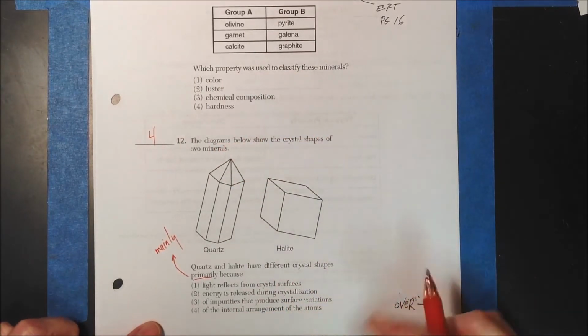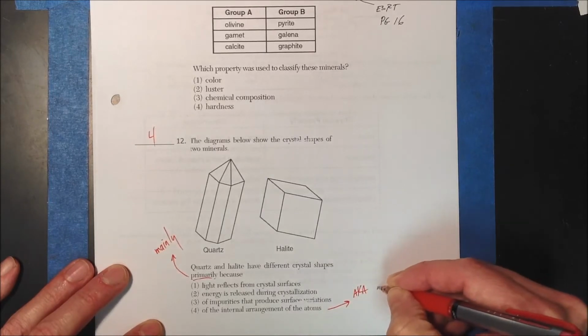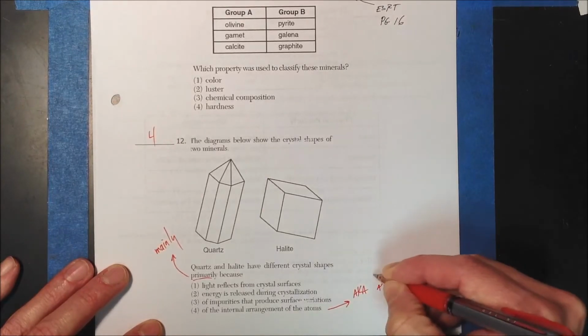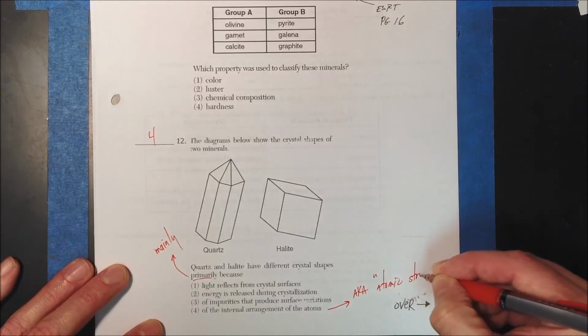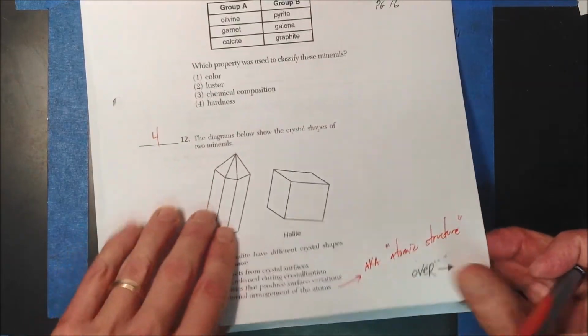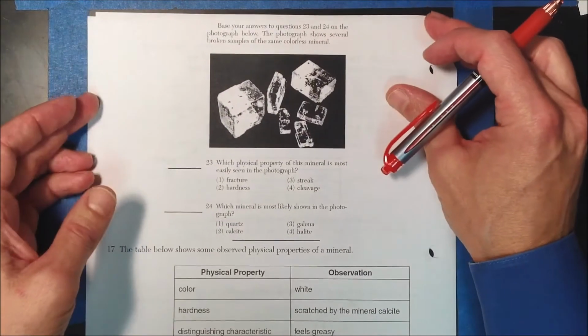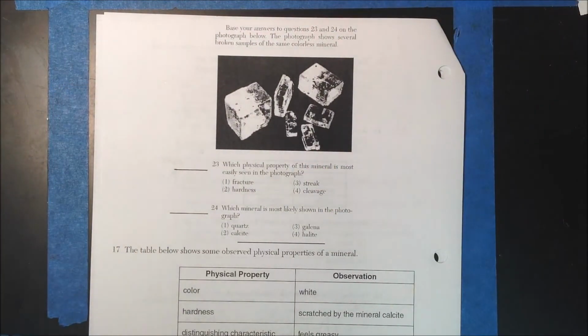We call that atomic structure. So I'm going to say also known as atomic structure. That's a key part to this. So for instance, diamond and graphite are made of the same composition of C, and yet they have very different properties because how those carbons are bonded together are different, giving them very different properties.